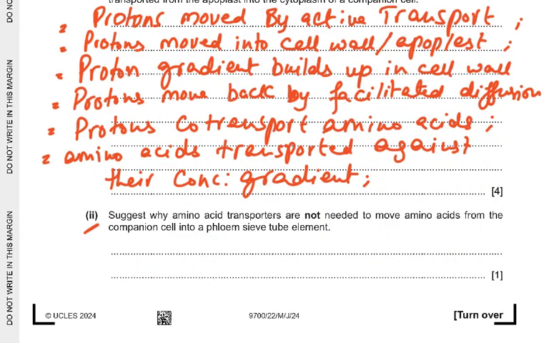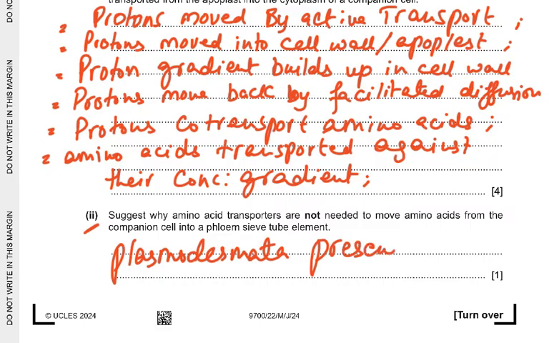Then a very interesting question, part 2: suggest why amino acid transporters are not needed to move amino acids from the companion cell into a phloem sieve tube element. Why? Because of the plasmodesmata present between the companion cell and the phloem sieve tube element. So plasmodesmata present. That is a cytoplasmic thread between the two cells, the companion cell and the phloem sieve tube element.